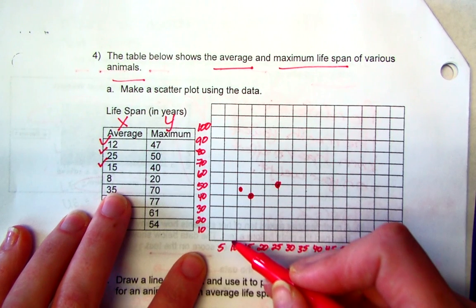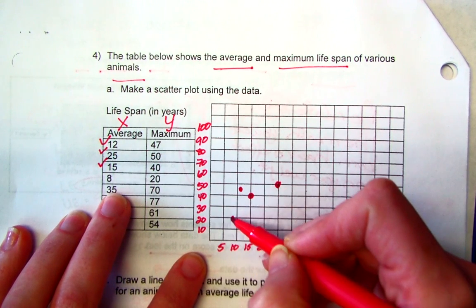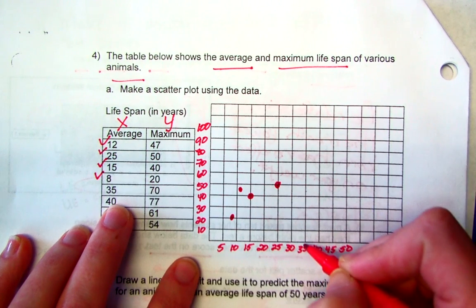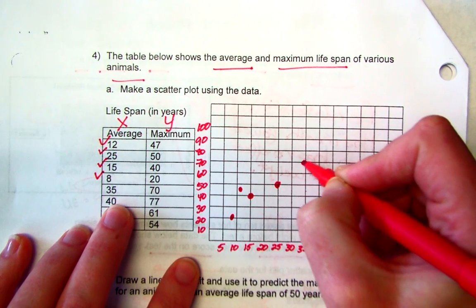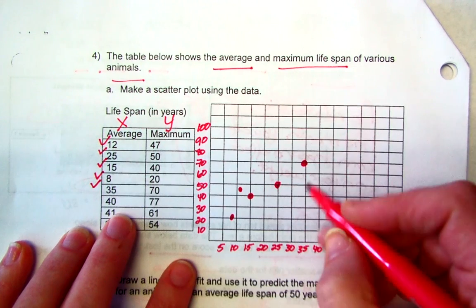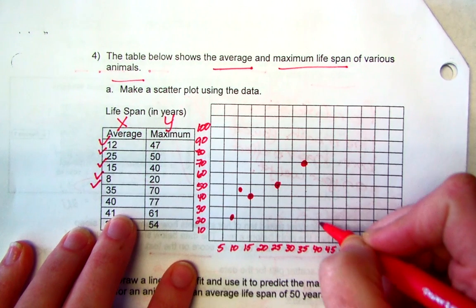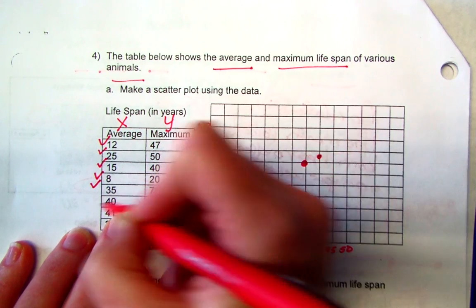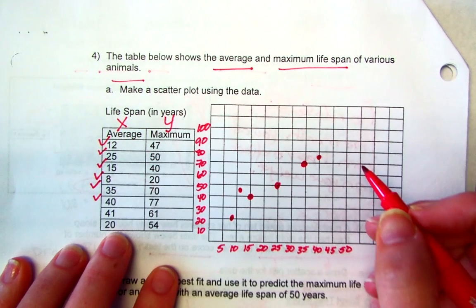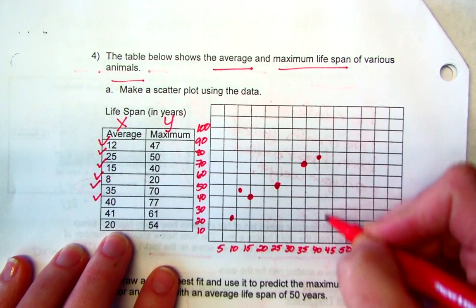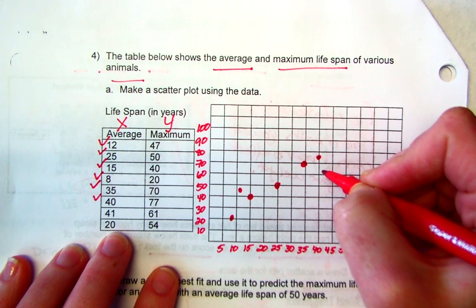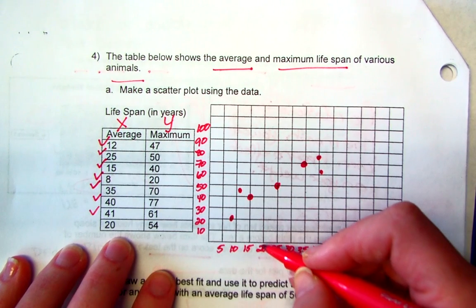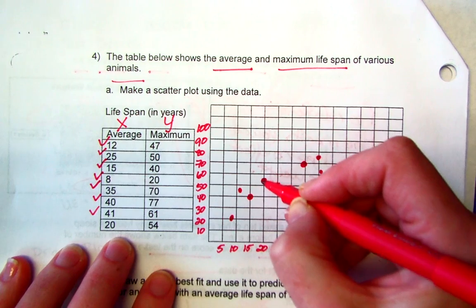8, 20, right here. 35, 70. So 35, 70. 40, 77, let's go right around here. 41, 61, so 41, 61, right on here. 20, 54.